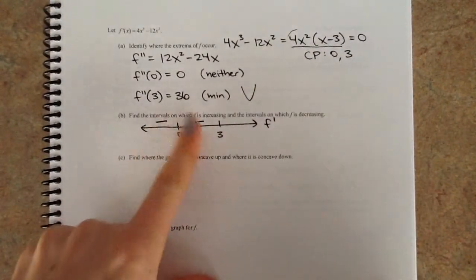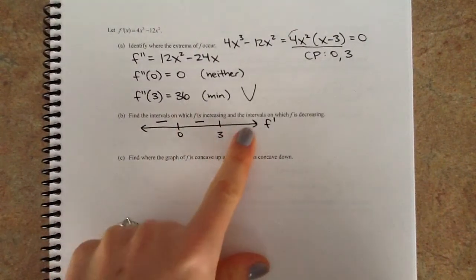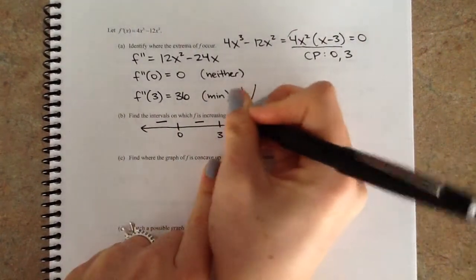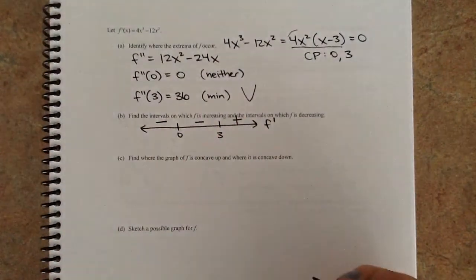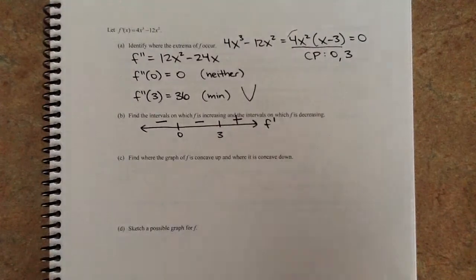So we were correct in saying that this is neither max nor min. That's good news. And then if I plug in something bigger than 3, positive. So we were also correct in saying this was a min. I know first derivative test probably would have been more convenient in this case, but I was just showing you how the second derivative test works.